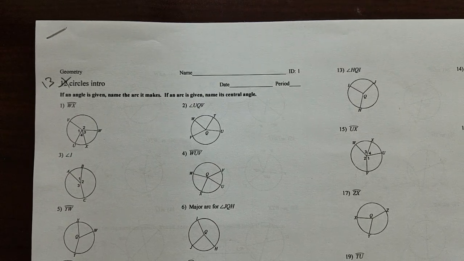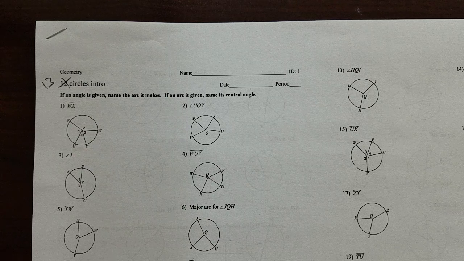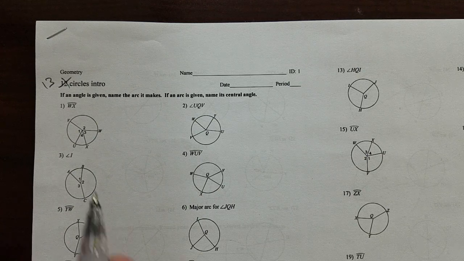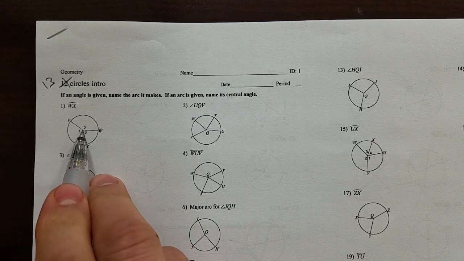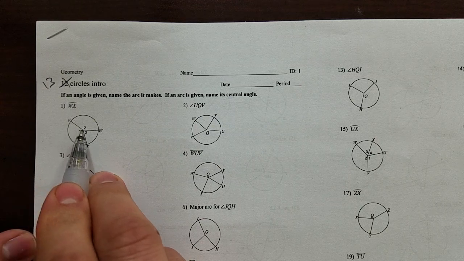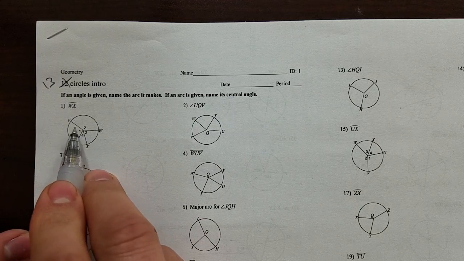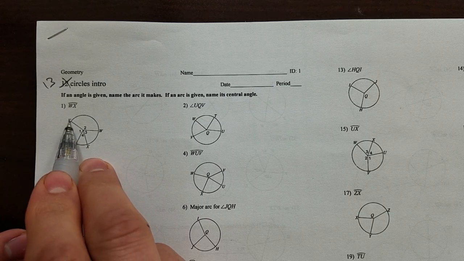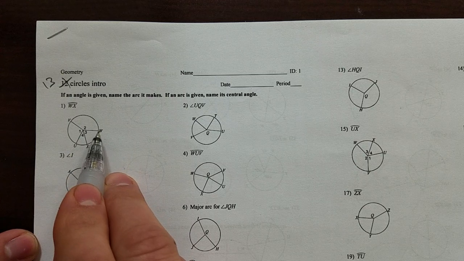All right, time for circles, circle introduction. Well, mostly we're going to talk about some parts of circles here. We're going to start out with arcs and central angles. So a central angle in a circle is at the very center of the circle, has two radiuses that go out to the edge. Now, that makes a central angle. The portion of the circle that would connect those two radiuses is an arc.